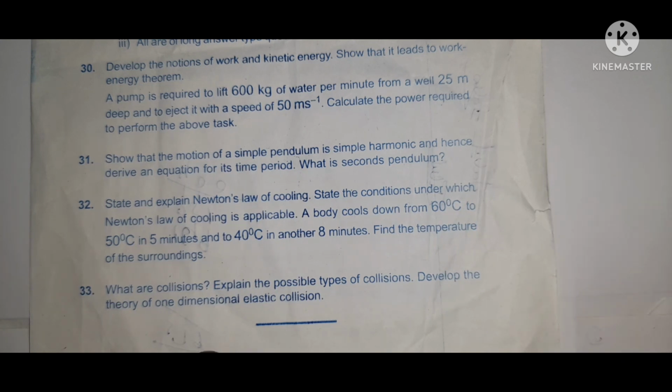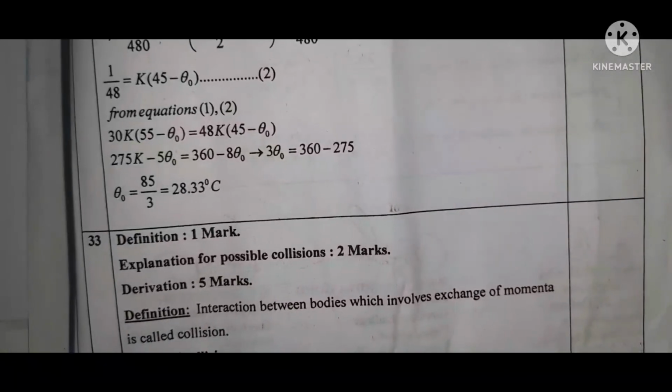Next, the last question is: what are collisions? Explain the possible types of collisions. Develop the theory of one-dimensional elastic collision. This is a direct question. For this, the definition will be 1 mark, explanation of the possible collisions 2 marks, derivation will be 5 marks, like this.